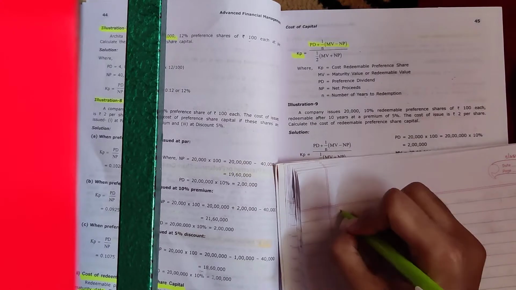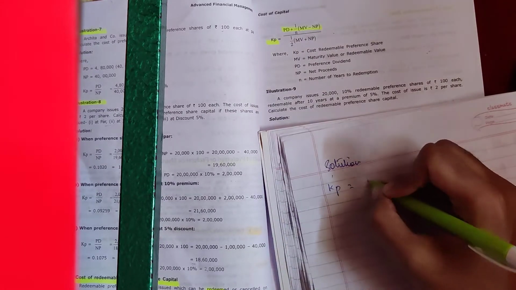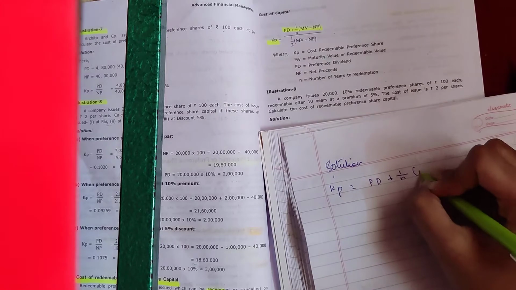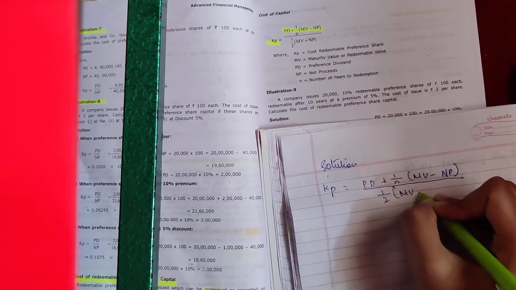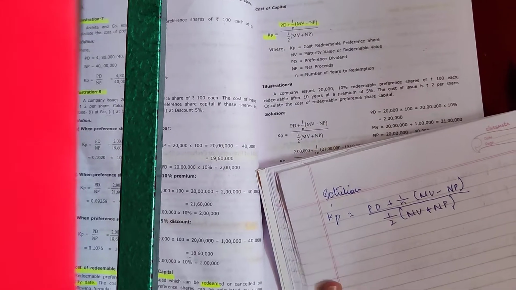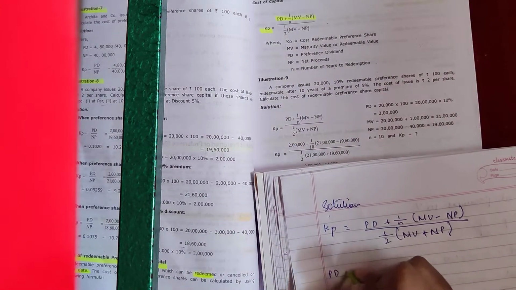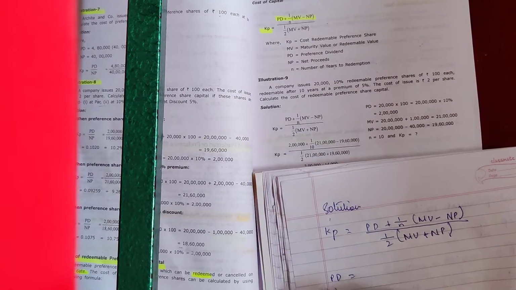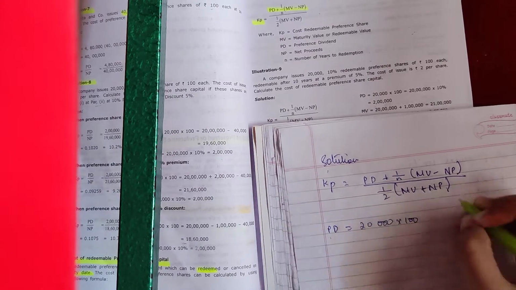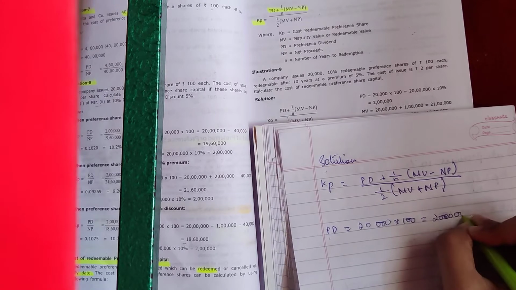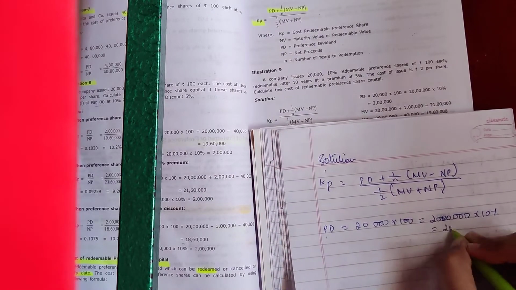Okay, let's move on to the solution. Let's take down the formula. KP is equal to PD plus 1 by N into MV minus NP, the whole divided by 1 by 2 into MV plus NP. The company is issuing 20,000 shares. Earlier also we've solved this problem. Now let's calculate PD, the preference dividend. 20,000 shares into 100 each, that is 20 lakhs. What is the preference percentage that is given? It is given as 10%, which will be 2 lakhs.